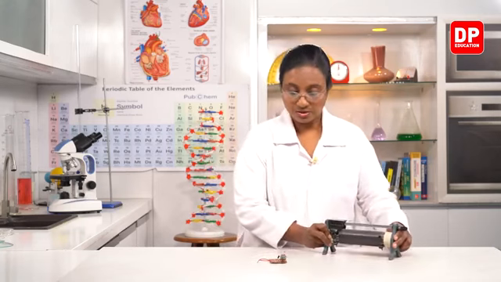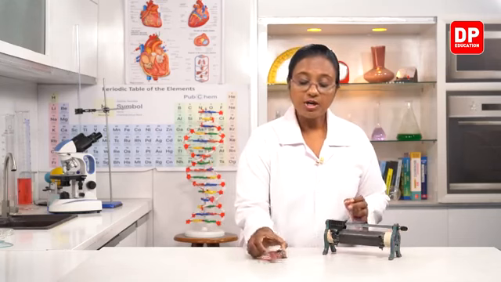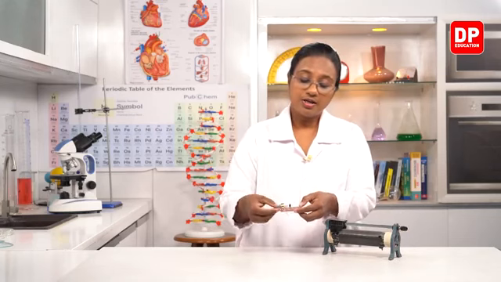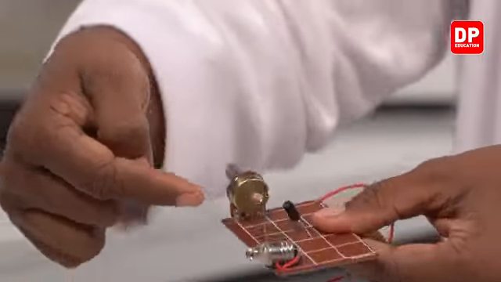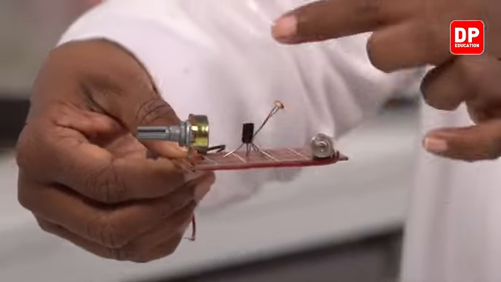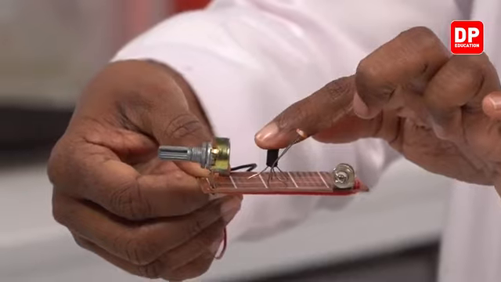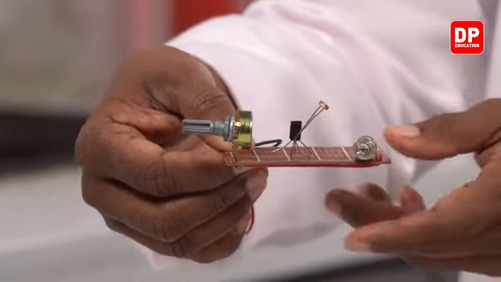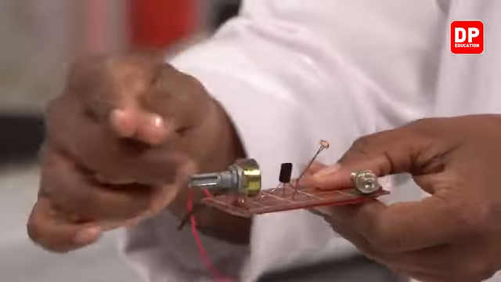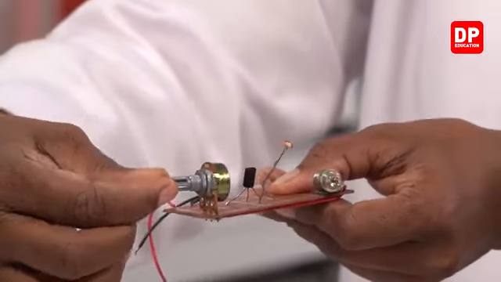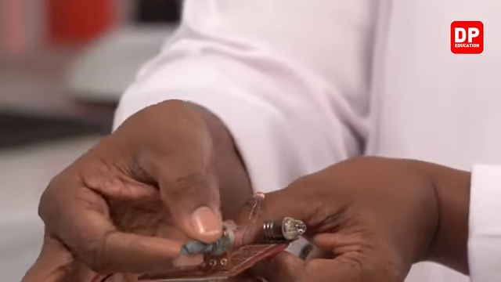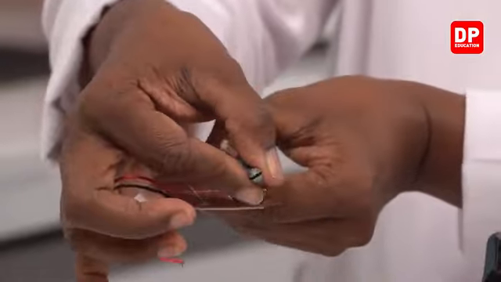Then we have the next one, a volume control knob. Now here you can see, if you look closely from this side, you can see there are pins. Those are connected to the circuit board, and this part is there, and this is the knob that we can rotate. Now here I can rotate this knob.